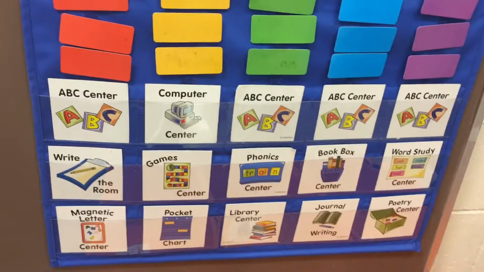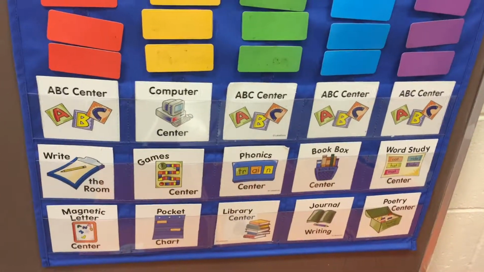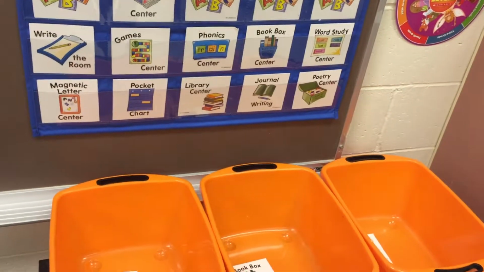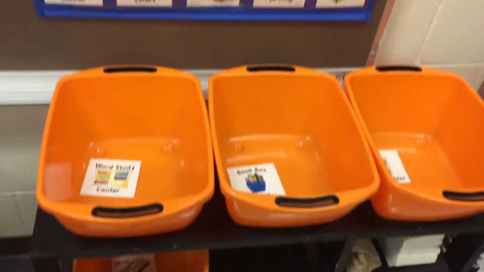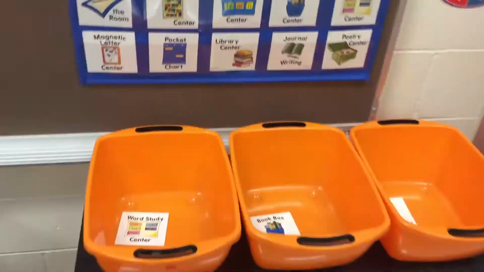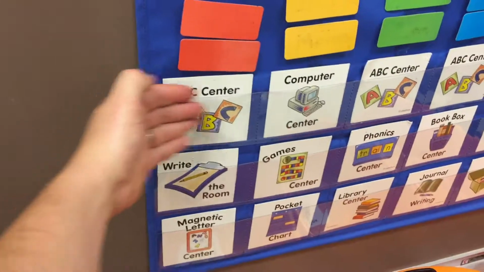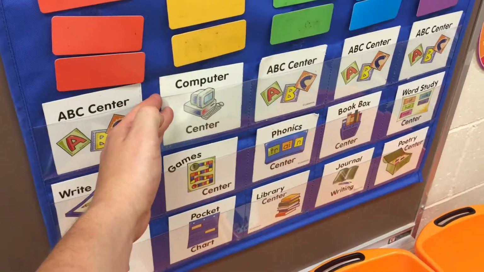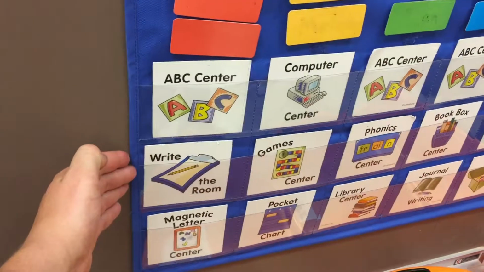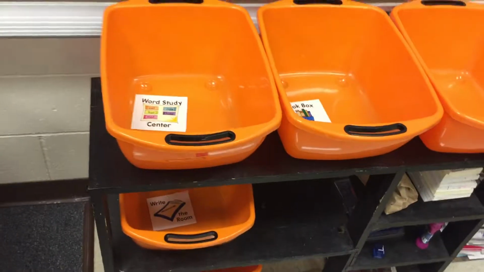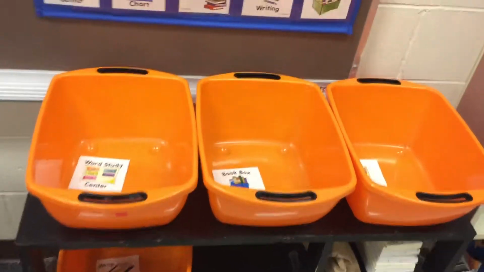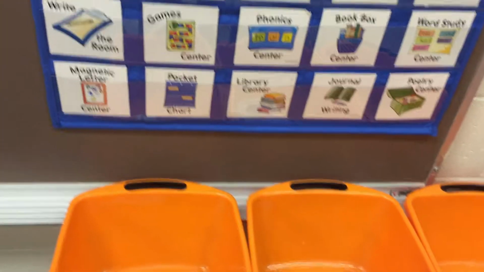Now, how I've put these centers is basically based on what they are in the room. So for example, I'm sure you see these orange tubs right here. The top row is the tubs, or one group can pick computers using either RazKids or Starfall. The middle row is these. These are extra centers that they can use as well. And each tub has one different center.